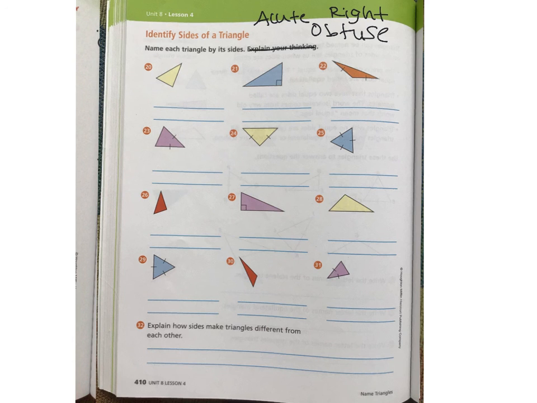So look at it, and then remember what each one is. On the right, it has to have the square. Obtuse has to have an angle that's greater than 90 degrees. Acute has to have three angles that are less than 90 degrees. So if it has three baby angles, it's acute. If it has a square in the corner, it's right. If it has a big monster angle, it's obtuse. So we're going to show you one of each.